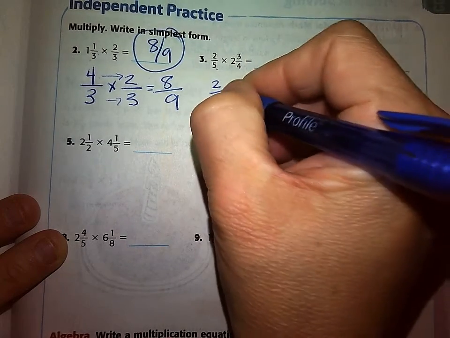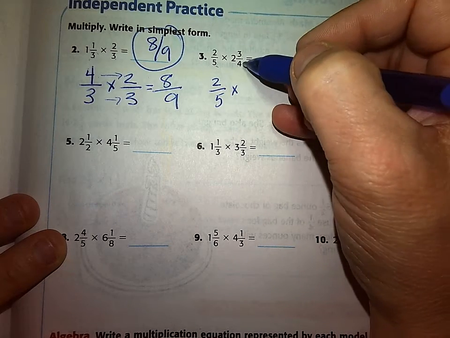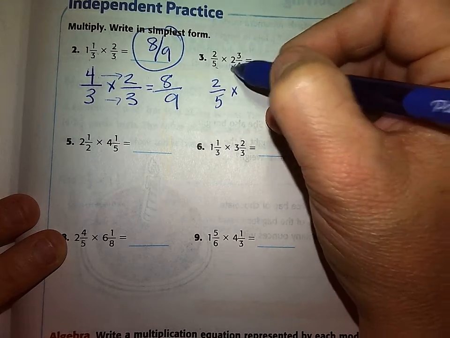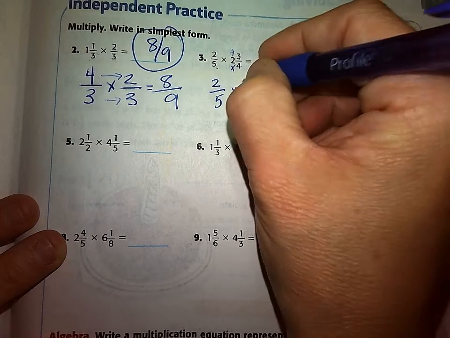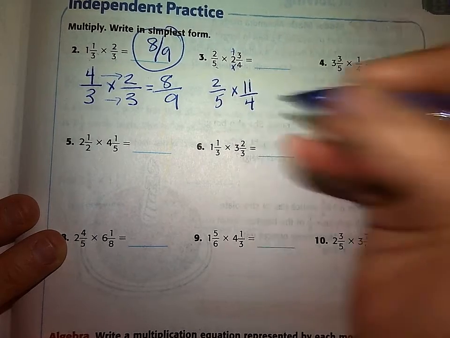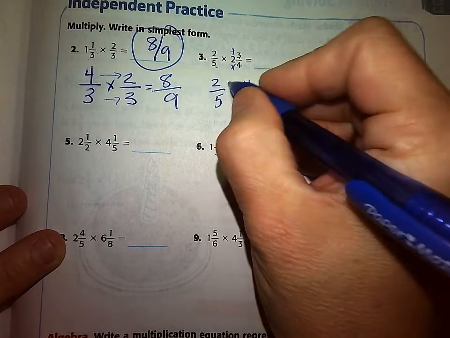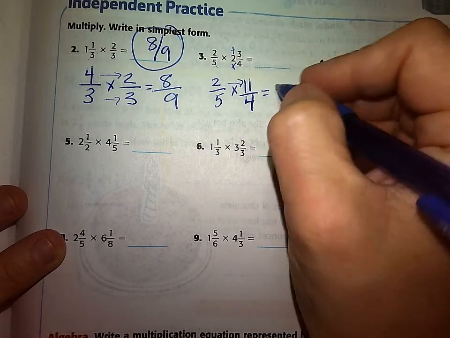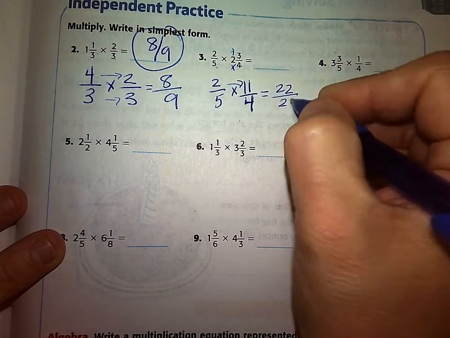2 fifths, I'm just going to rewrite. This one I'm going to convert back into an improper fraction. 4 times 2 is 8, plus 3 is 11. Keep the denominator, 11/4. Multiply across the numerator. 2 times 11 is 22. Multiply across the denominator. 5 times 4 is 20.